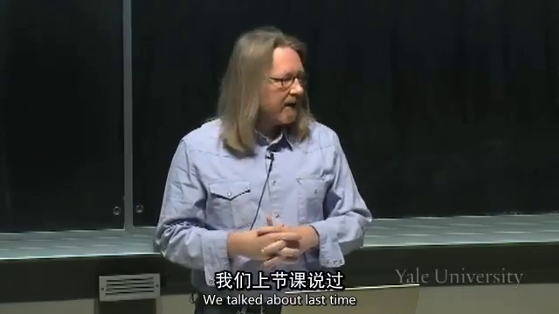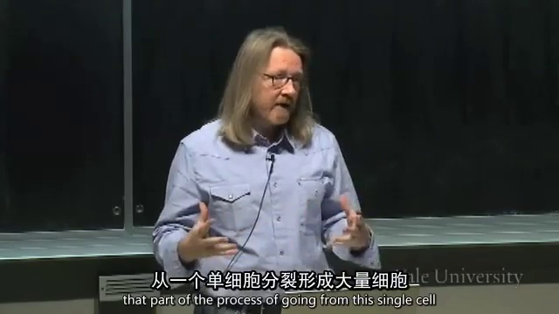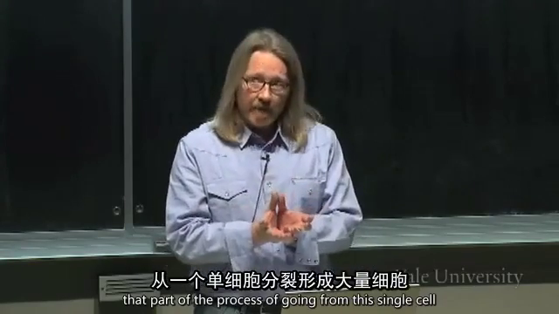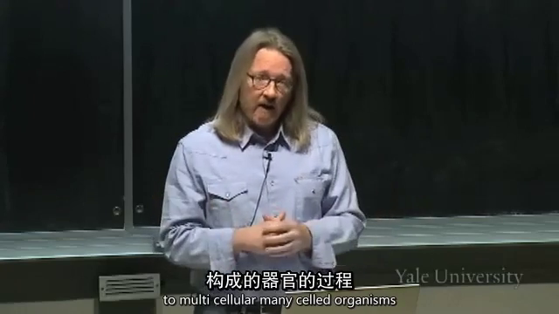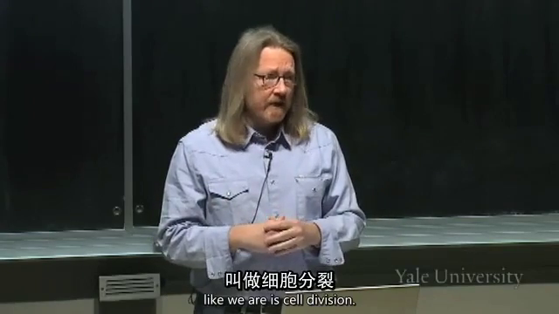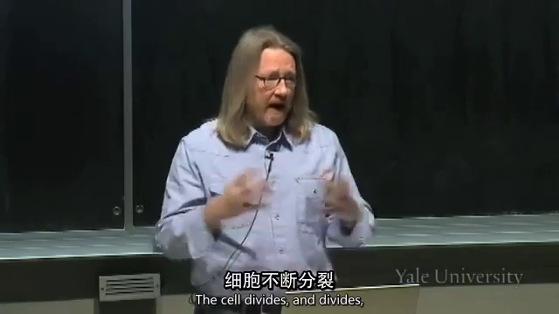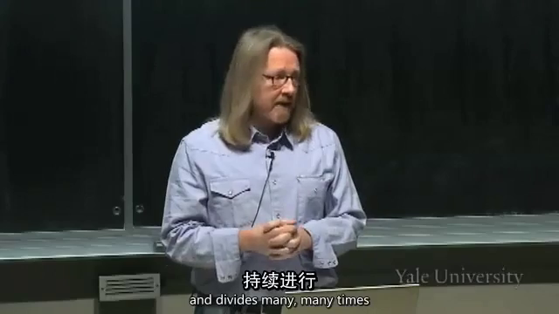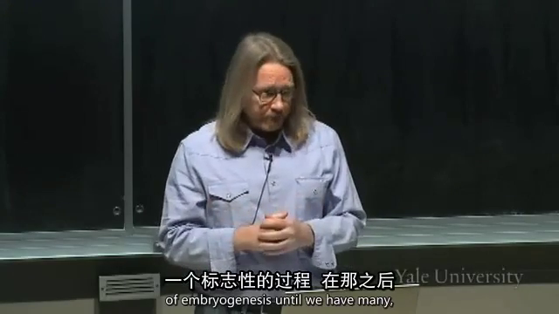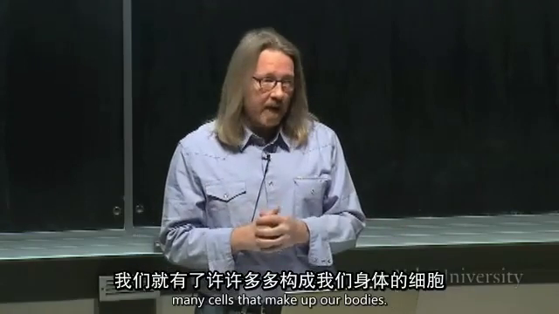We talked last time about how part of the process of going from this single cell to many-celled organisms like we are is cell division. The cell divides and divides and divides many, many times. That's one of the signature events of embryogenesis, until we have many, many cells that make up our bodies.